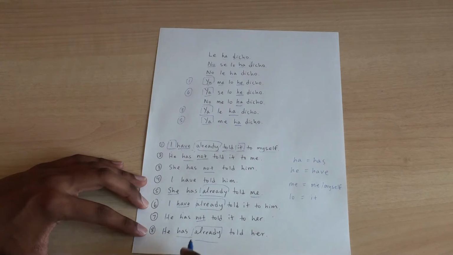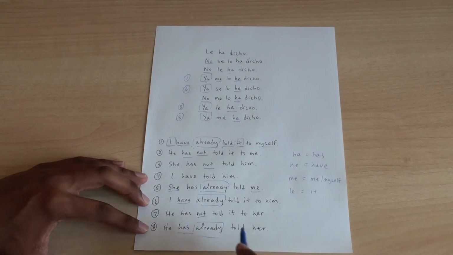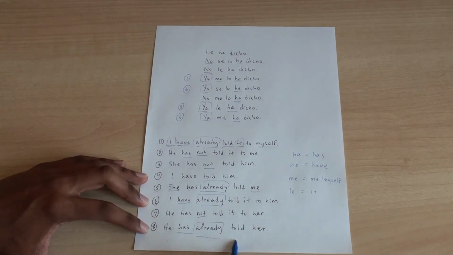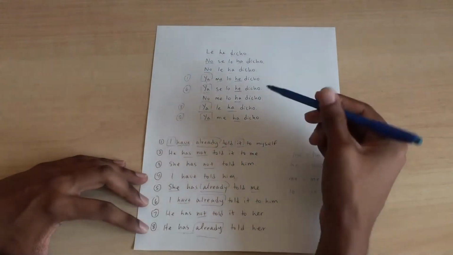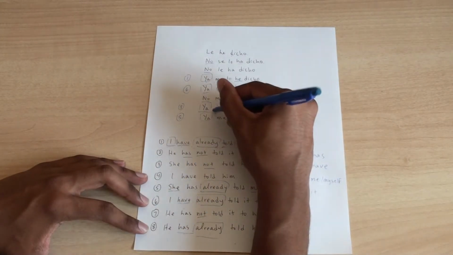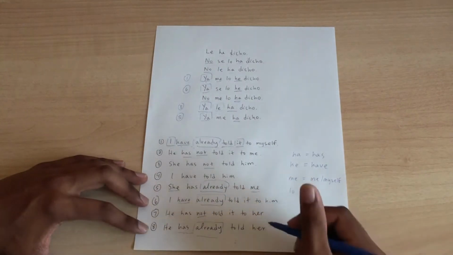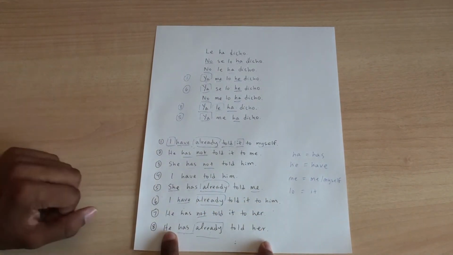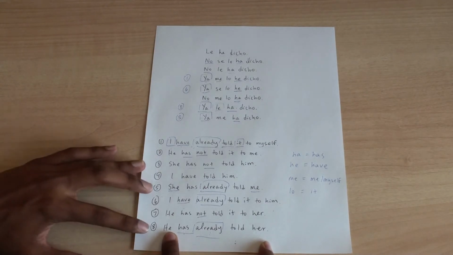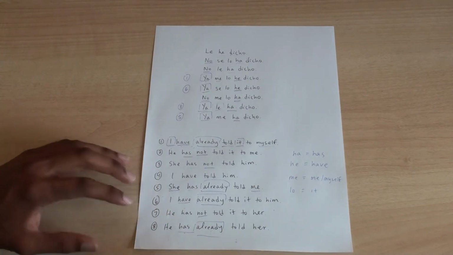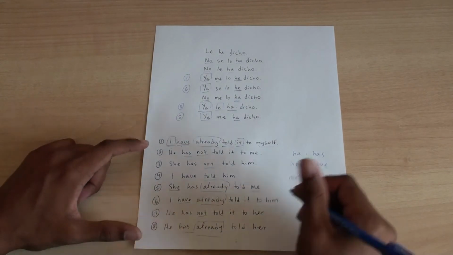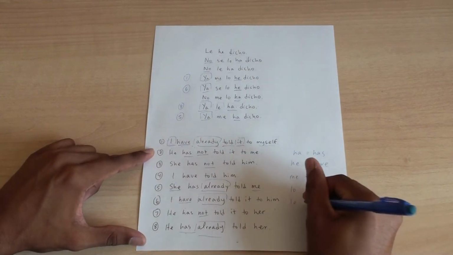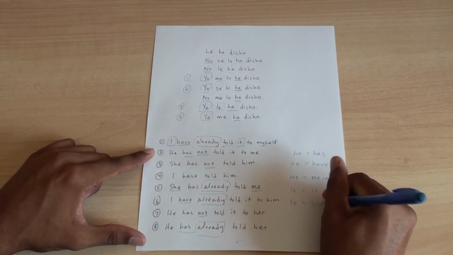So we got the has, we got the already, we got the told. So the only word left here is the le, which must mean her. And, I guess it could be he, but remember from the last 2 examples, we saw that it looks to be the case that in Spanish you don't have to say the initial subject pronoun. So we can say that le means her, okay?